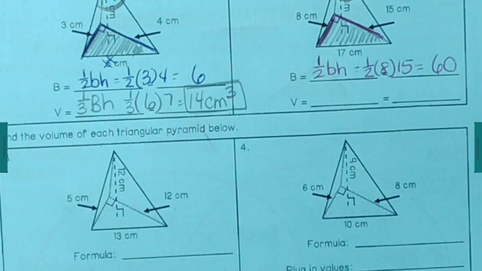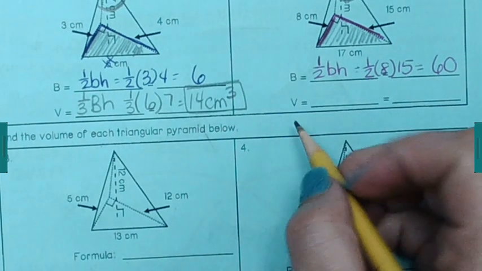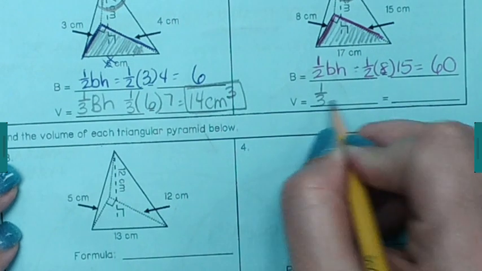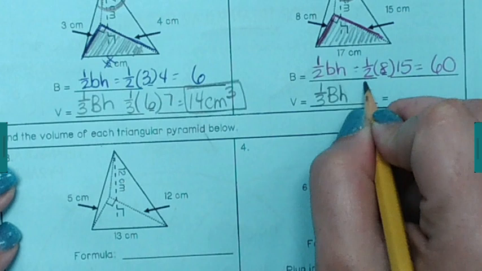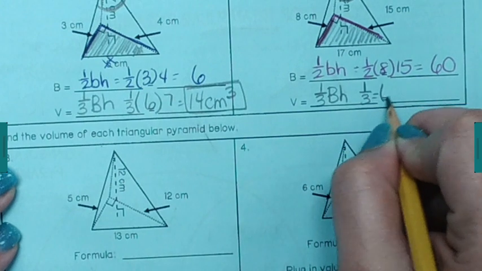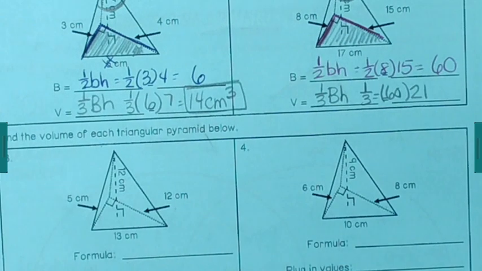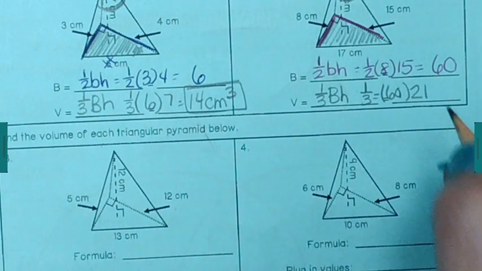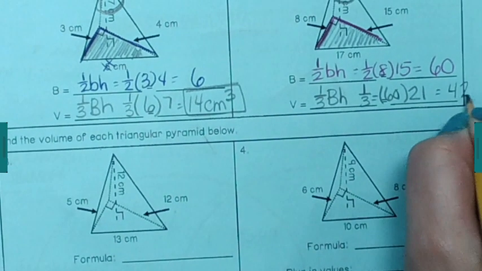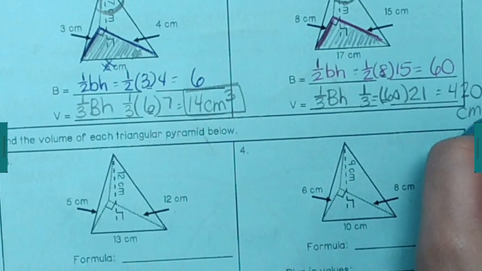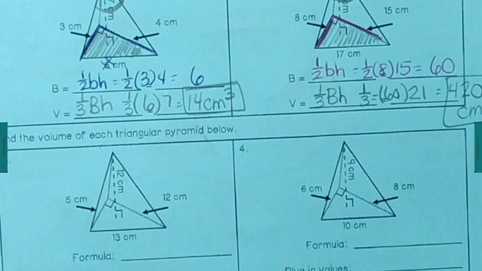Okay. Now we plug that in. Again, the volume formula has 1/3 in front. 1/3 big BH, which is 1/3 times 60 times 21. So 60 times 21 divided by 3. Use your calculators. You don't have to multiply by hand. I'm more concerned that you don't know how to do this. It's 420. Yes, perfect. 420 centimeters cubed.